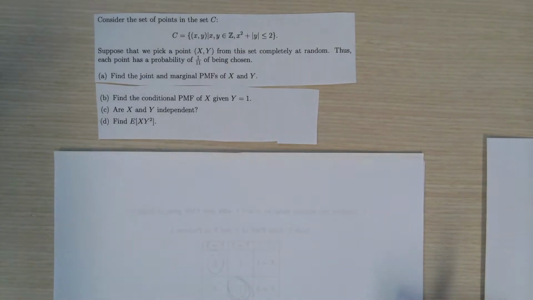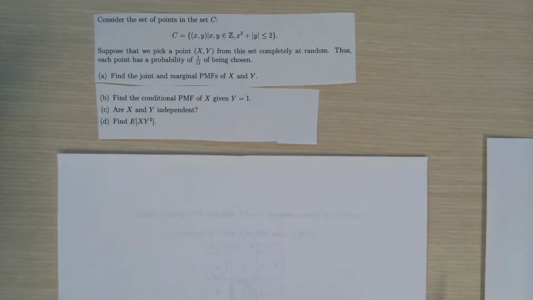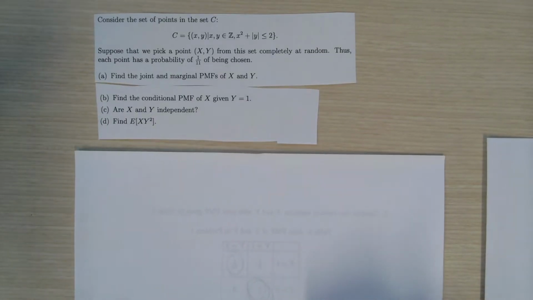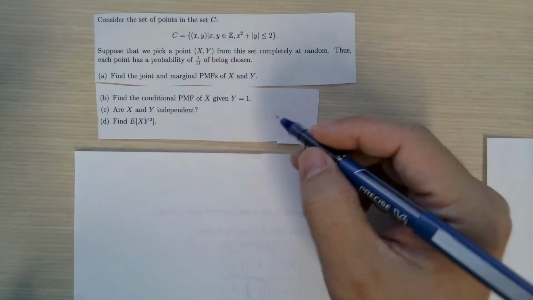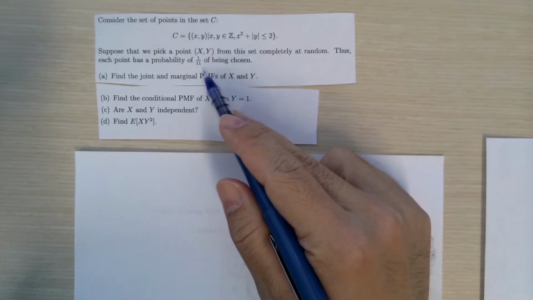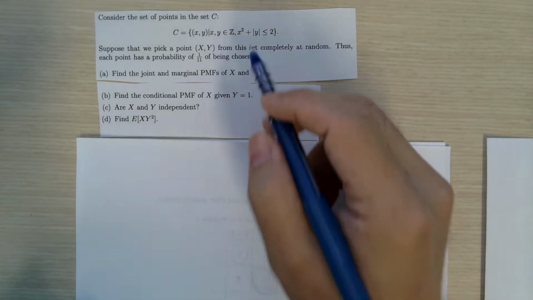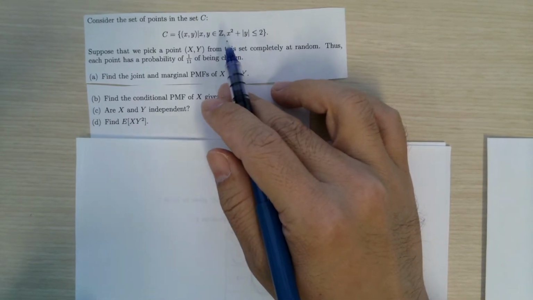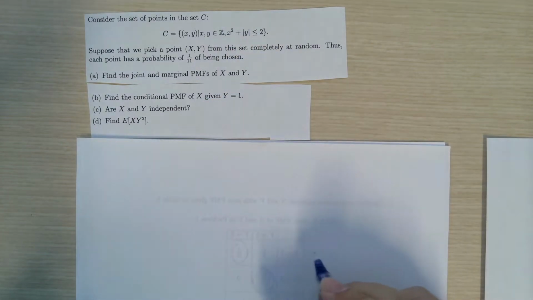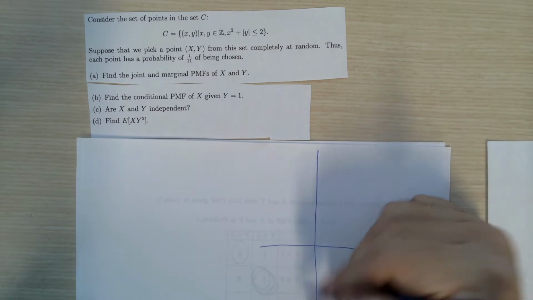So first of all, maybe we can take a look at how we get this probability 1 over 11. If we look at this set, we can easily draw an xy plane here.